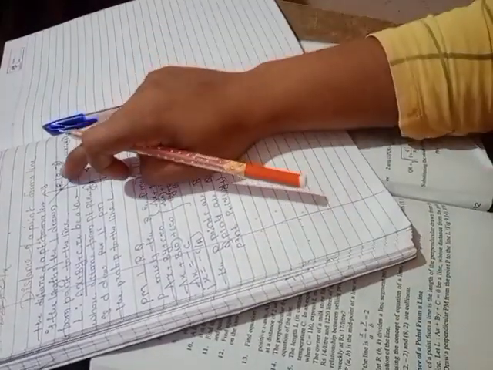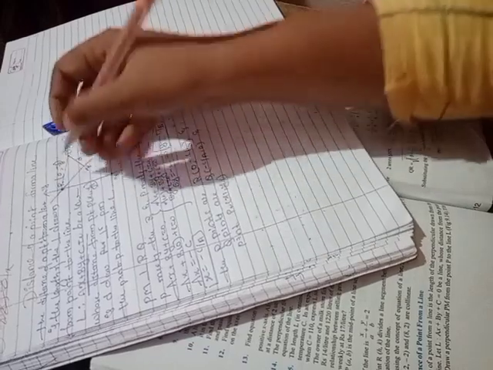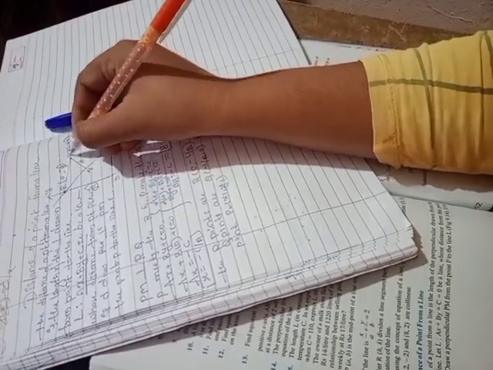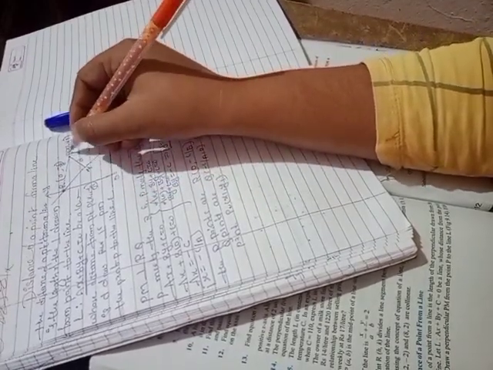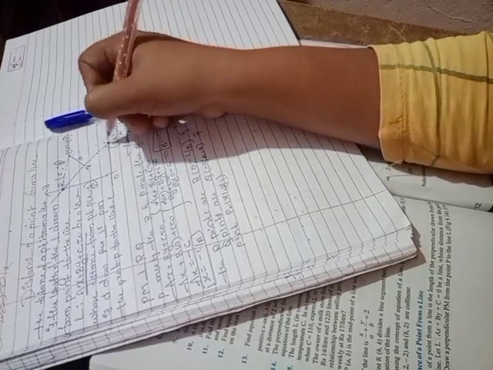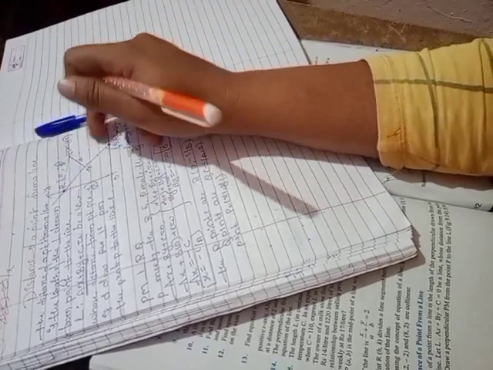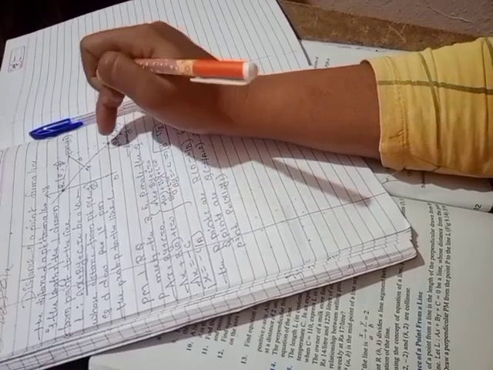Next, here is one triangle RPM and another triangle PMQ, and the whole triangle is PQR.